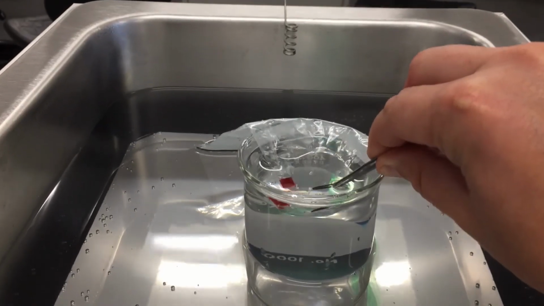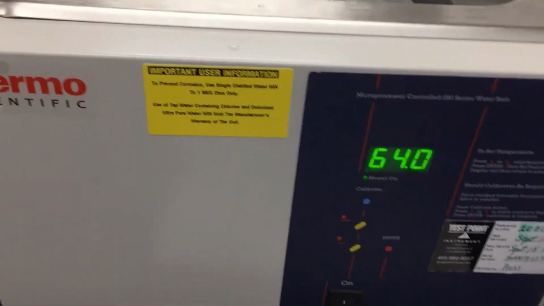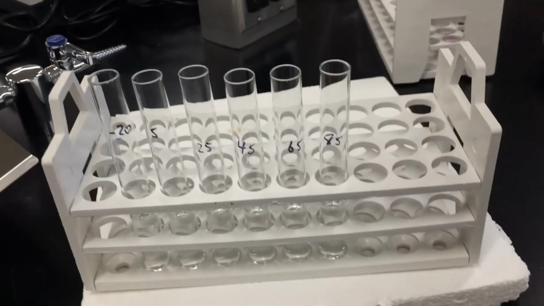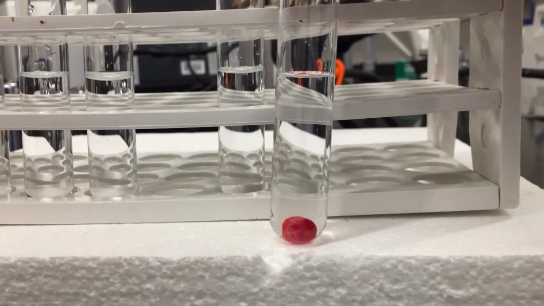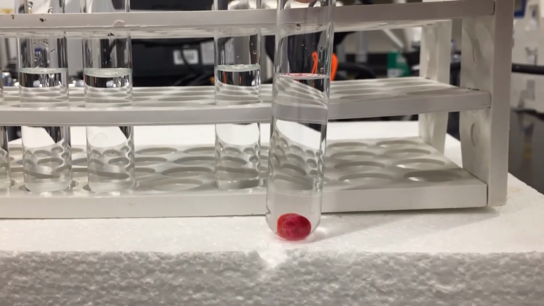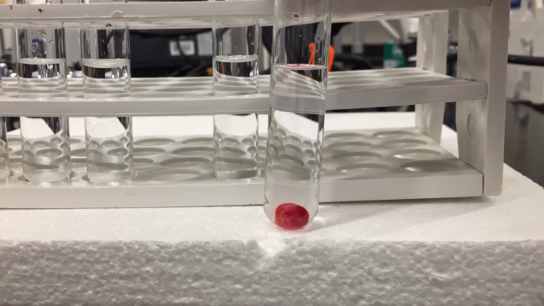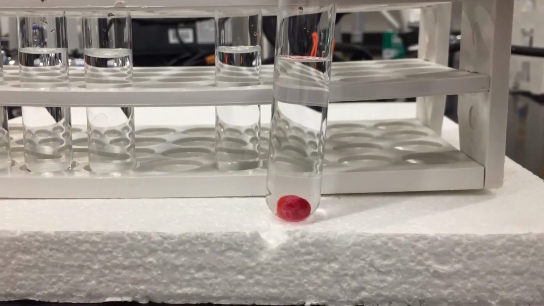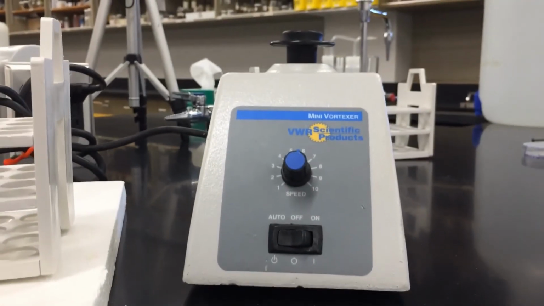So the 2 minutes are up. I'm going to take the beetroot out of the water bath, and I'm going to put it into this test tube of water. So here's my beetroot disc. You can see it's in a test tube of water, and I'm going to give it 15 minutes for any of the beta-cyanin that's been ruptured from the beetroot cells to get extracted into the water. And to help this out, I'm going to use this instrument here called a vortex.